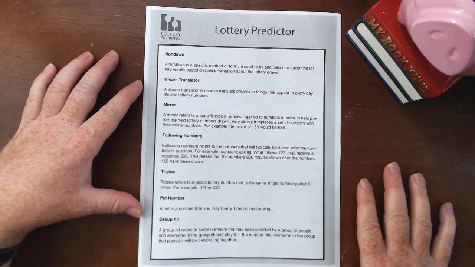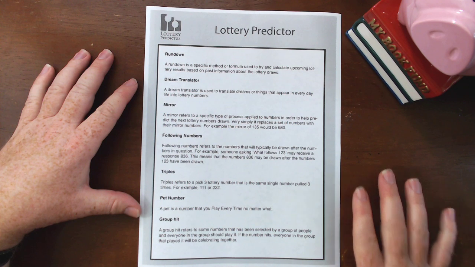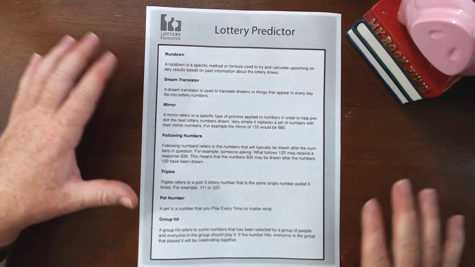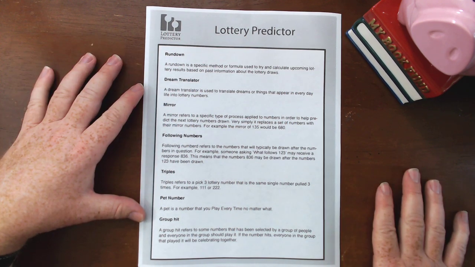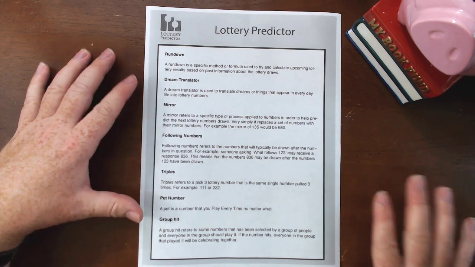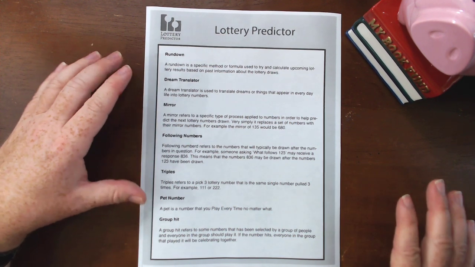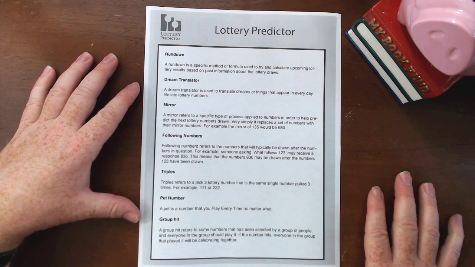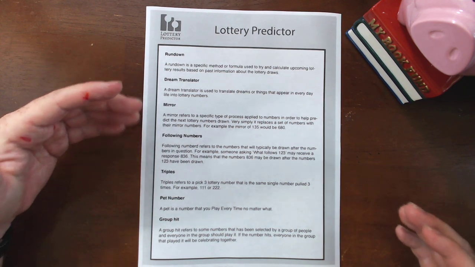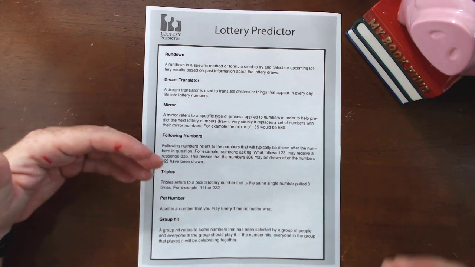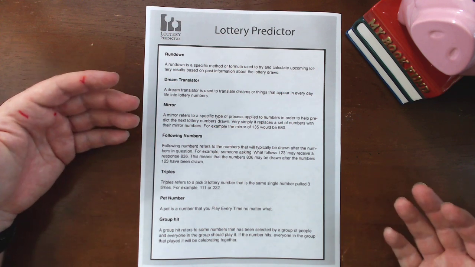And mirror is, I get a lot of questions about mirrors, also a lot of questions about flips as well. Mirrors and flips are generally talked about in the same kind of thing. People are always asking, what are the mirror numbers? Well, the mirror numbers are basically just a set of numbers that you can apply to your numbers that, for lack of a better term, mirror that number.